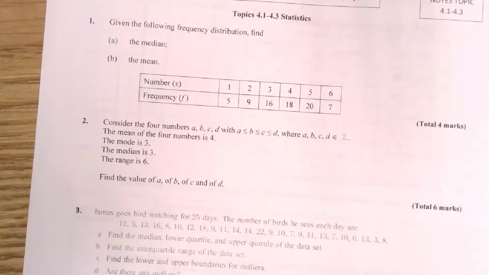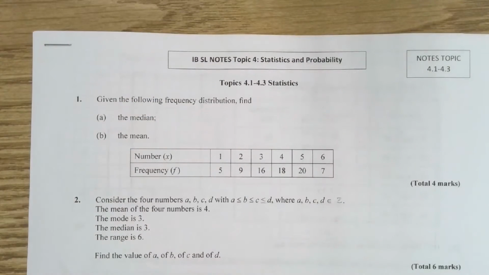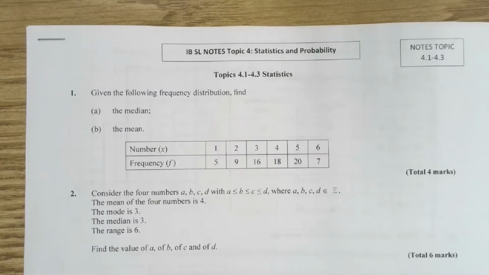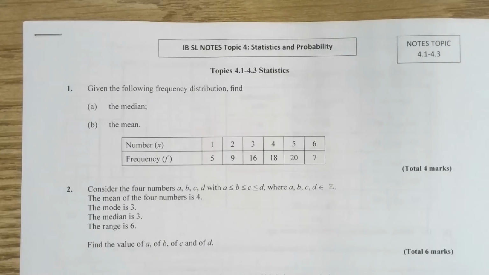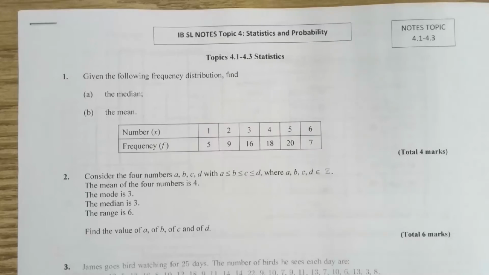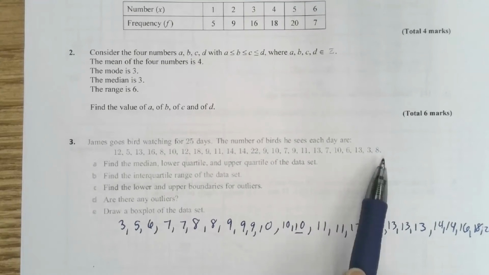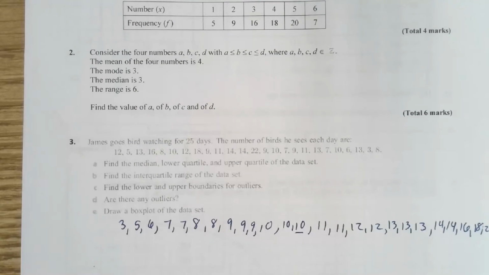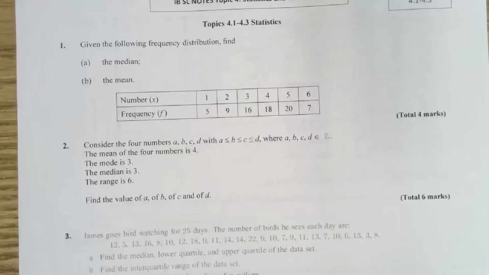Okay, so we're going to dive right into this very first example. The question says, given the following frequency distribution, find the median and then the mean. So in IB, sometimes you're given your data in a frequency table. Sometimes you are given your data in a list format, like example number 3. So we're going to start with a frequency table.